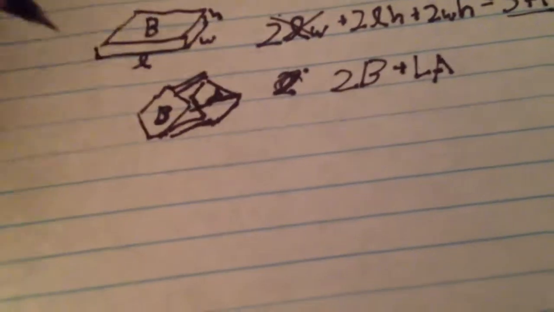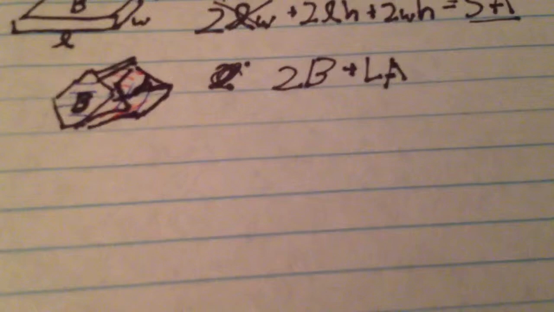It is everything on the surface area but minus the bases. So the lateral area is this area in red. It is all the sides that do not include the bases, while the surface area includes this blue area and the lateral area. So you're going to want to keep that in mind.